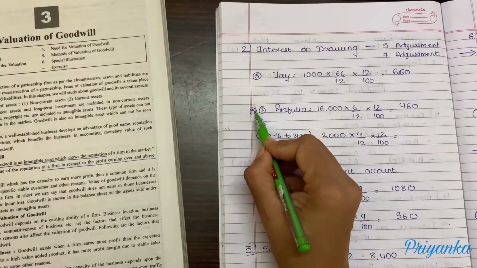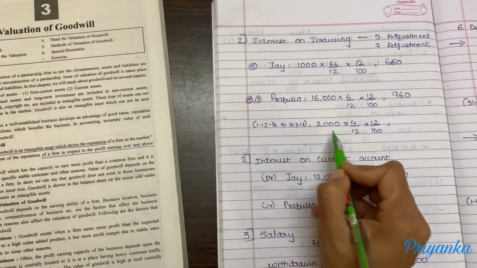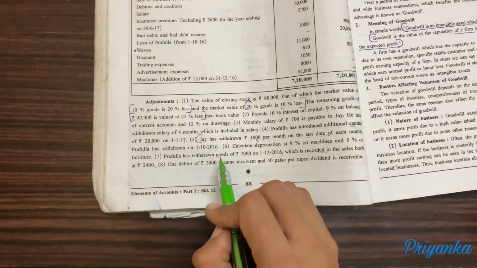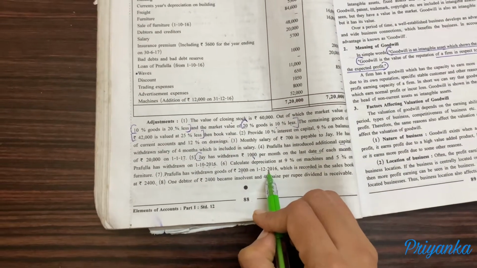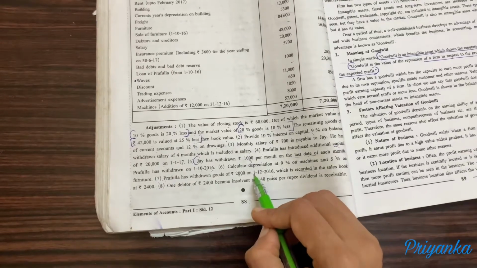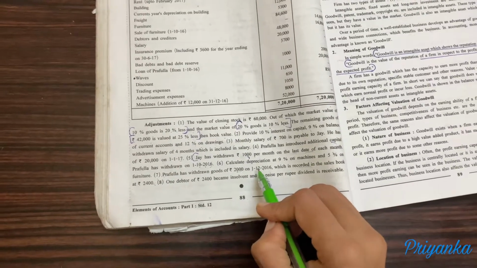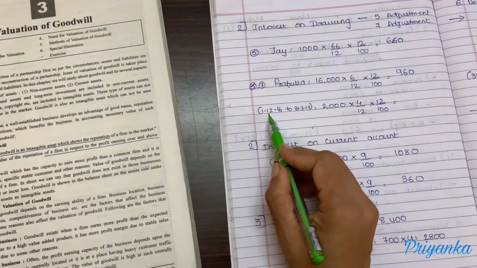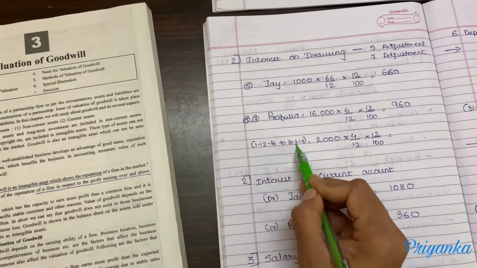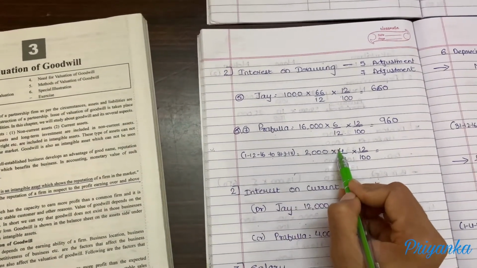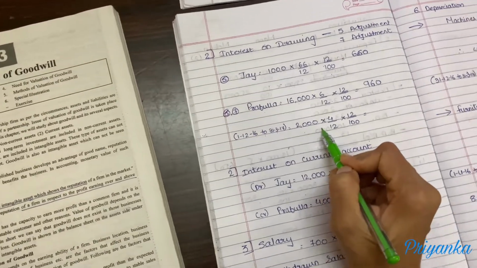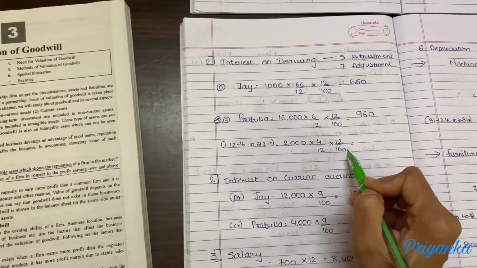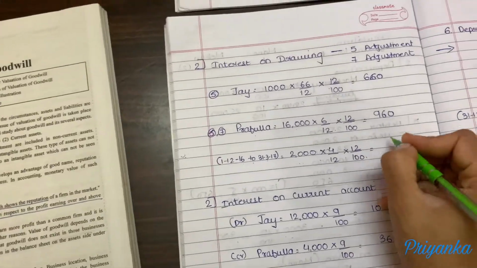Here we are calculating the 5th adjustment related to the 7th adjustment, which says that Prafulla has withdrawn goods of rupees 2,000 on 1/12/2016. So it is on the first date of December. From December, January, February, March, we'll count it as 4 months. So take the 2,000, calculate the 4 months at 12%, we'll find out 80.